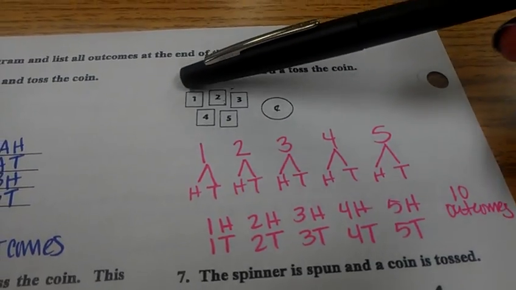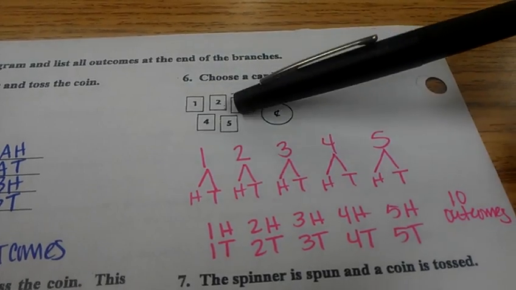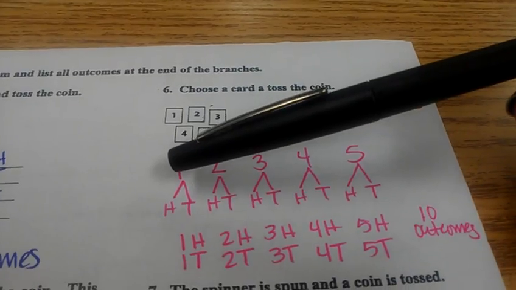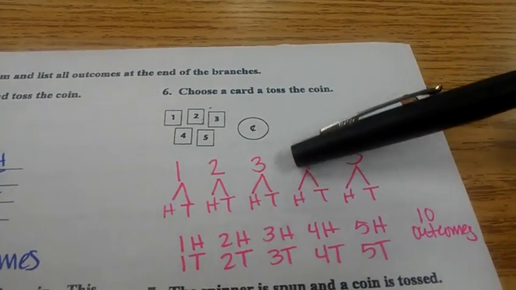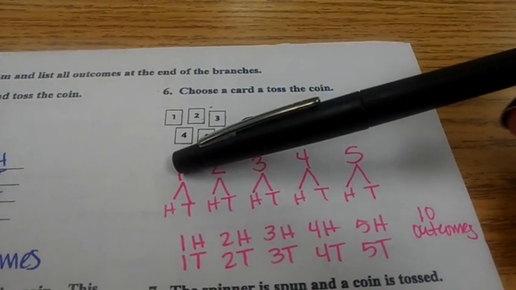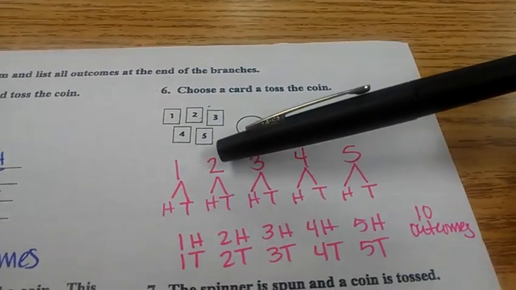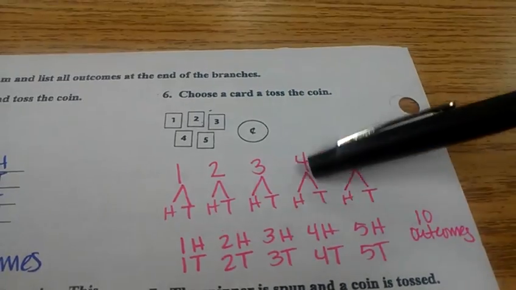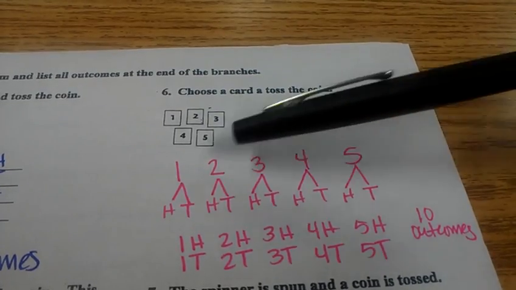We're going to choose a card. Our cards are labeled 1, 2, 3, 4, and 5, and then we're going to toss a coin. So our first choice, we could either get a 1, a 2, a 3, a 4, or a 5. After we get a 1, we can get a heads or a tails. If we got a 2, we could still just get a heads or a tails. And then we're going to keep doing that until we go all the way through our choices.